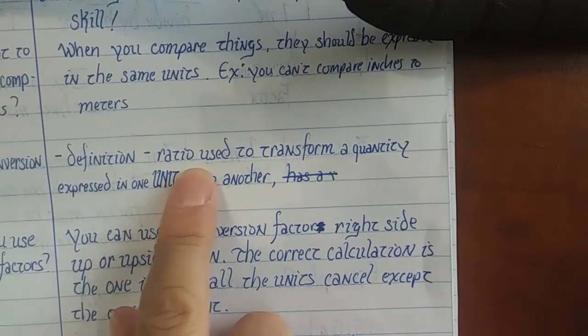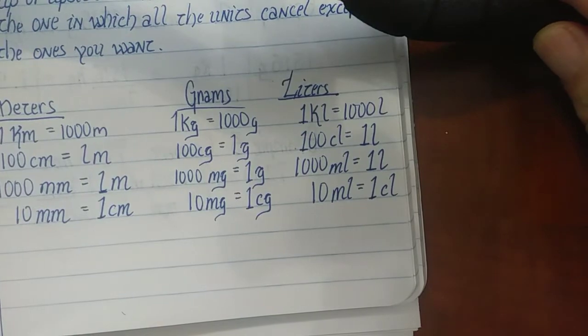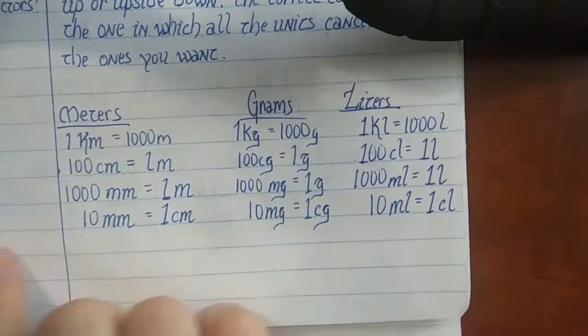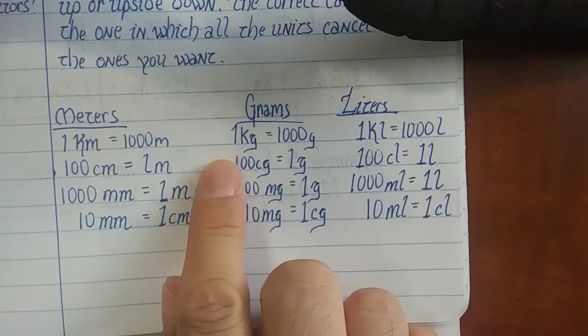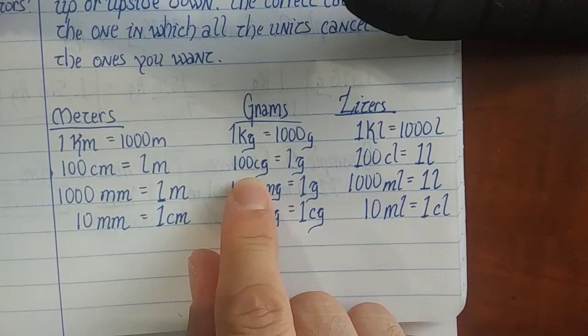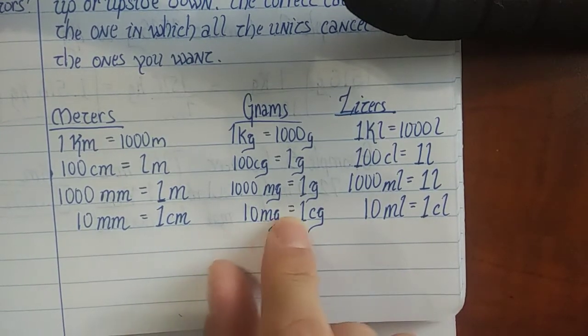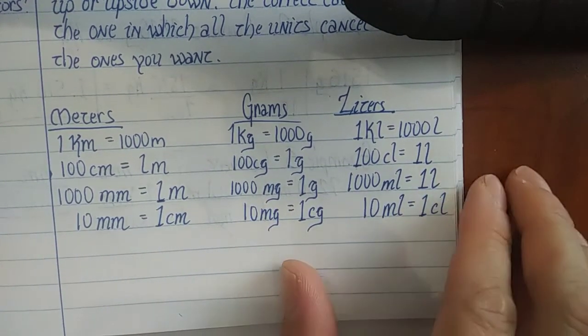What is a conversion factor? Well, it's a ratio used to transform a quantity expressed in one unit into another. So I got some common ones here that we're going to use. These are good ones to memorize. 1 kilo is 1,000. Centi is 100. Milli is 1,000. And this one is just an extra one. Milligrams to centigrams.